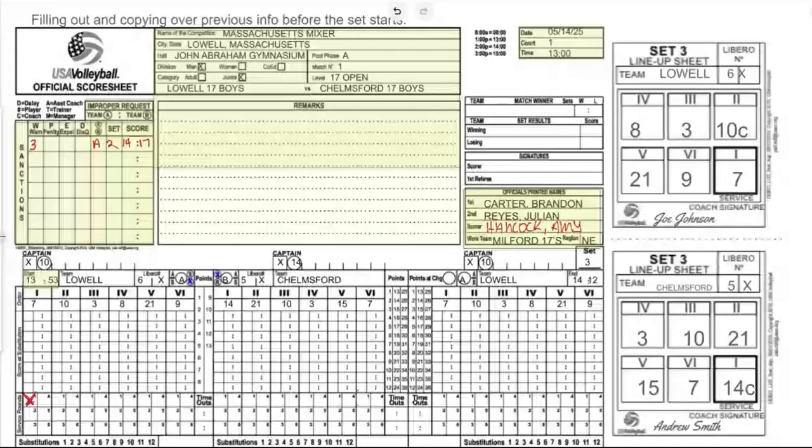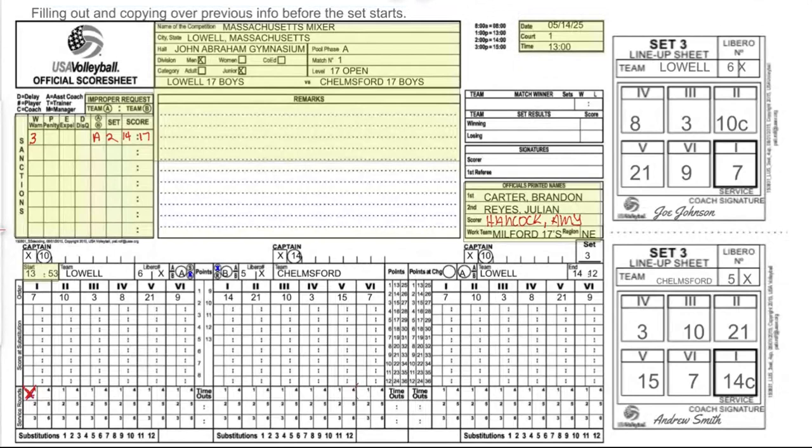Hey everyone, today we are breaking down how to score a deciding set or a one set playoff in USAV volleyball where a court change would happen. And I don't really see court changes happen very often, but there are still scenarios where a court change could happen. So you need to know how to do it.